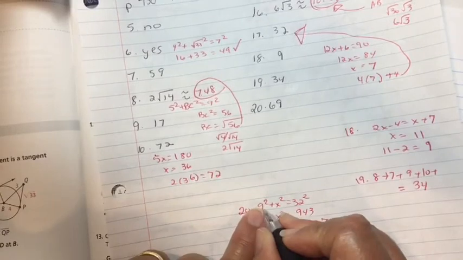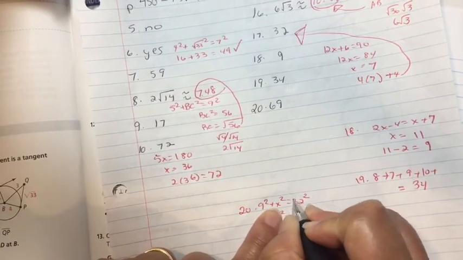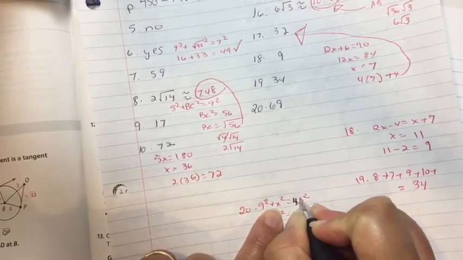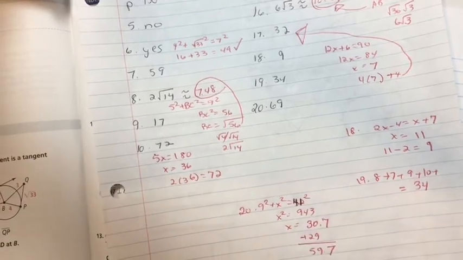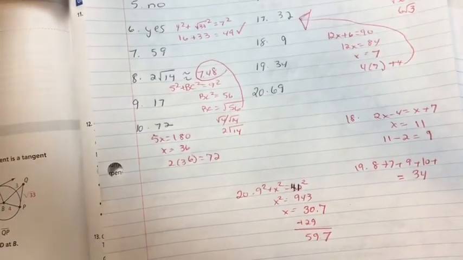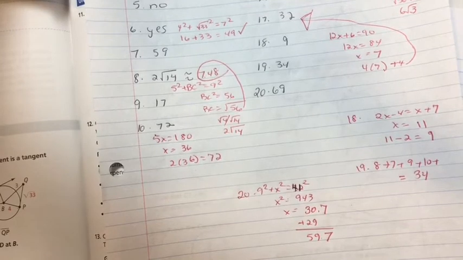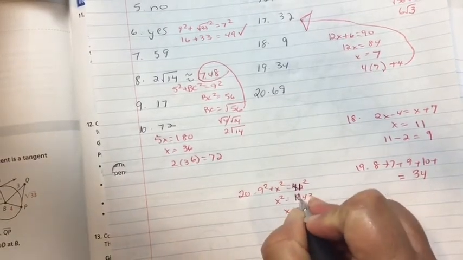So you're going to have 9 squared plus x squared equals 41 squared. You can see I made an error and I had to go back and edit the video. 41 squared subtract 9 squared is 1600.